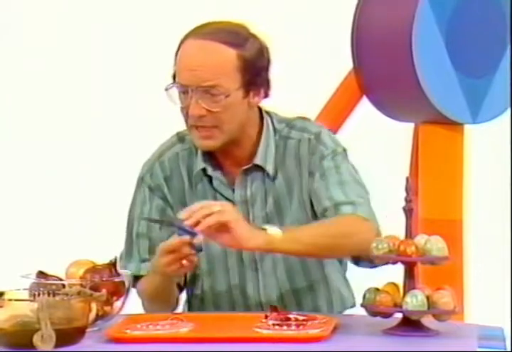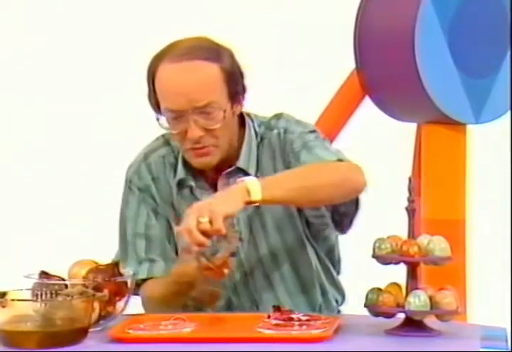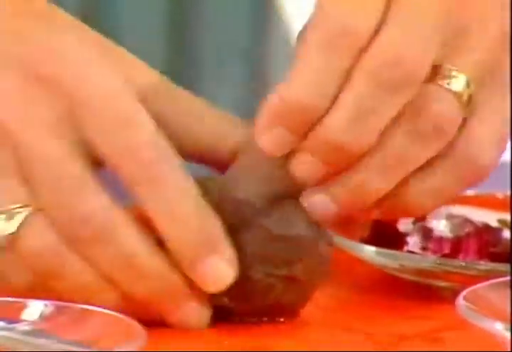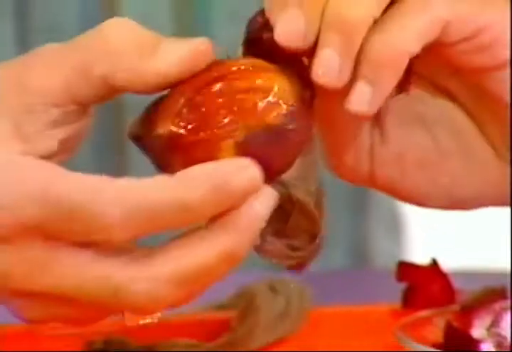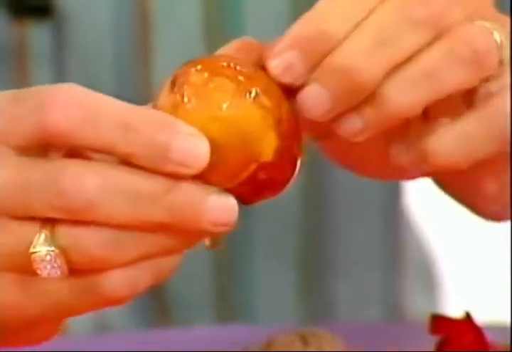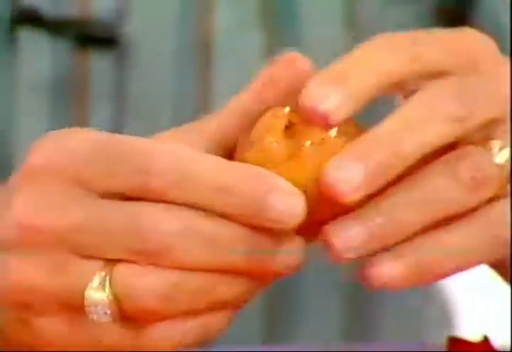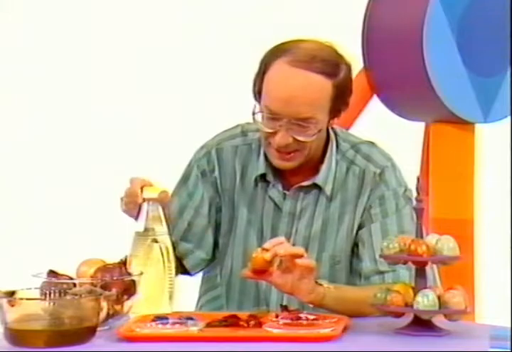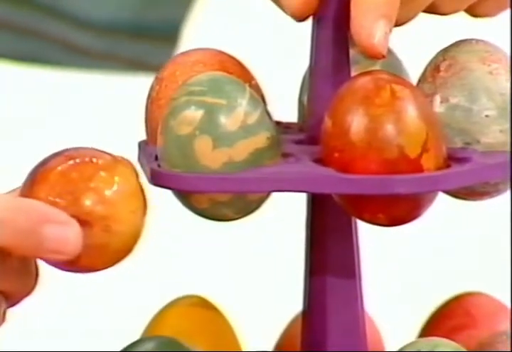Leave it in there for at least 10 minutes and be careful when you take it out, because it'll be hot. When you do take it out, snip it off and then get the whole thing out, and you may be delightfully surprised by what you find inside. Look at that. A lovely marbled effect. Dry it off, rub a bit of cooking oil on it to make it all shiny, and you will be left with a lovely pace egg that looks like that.